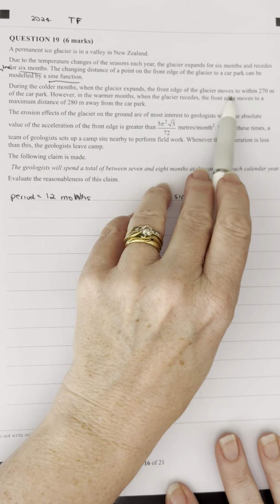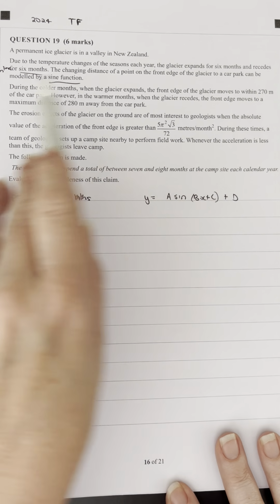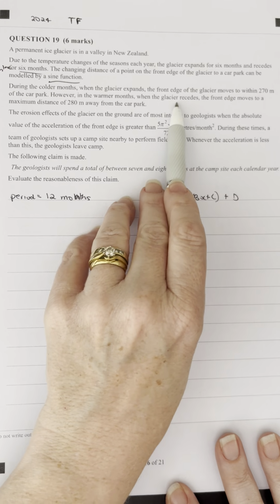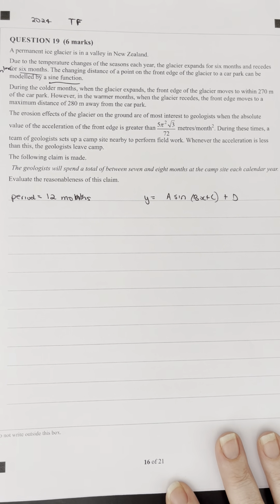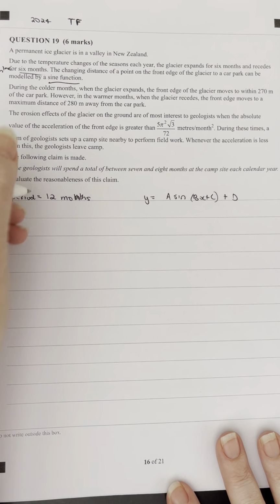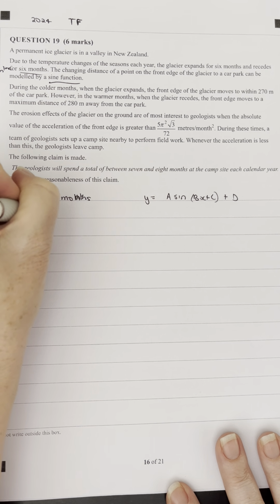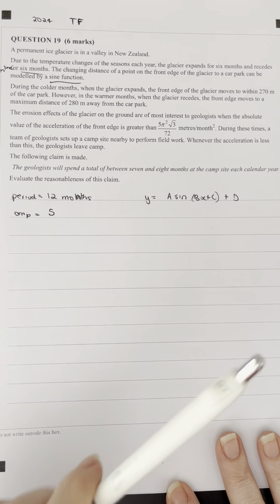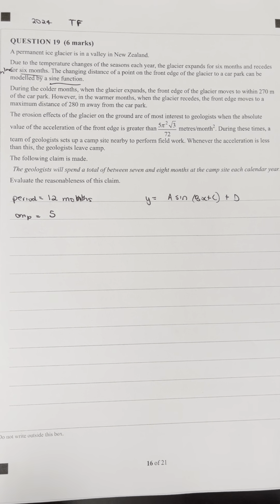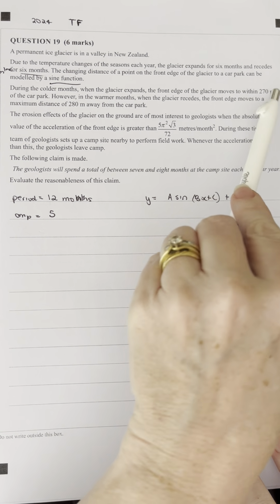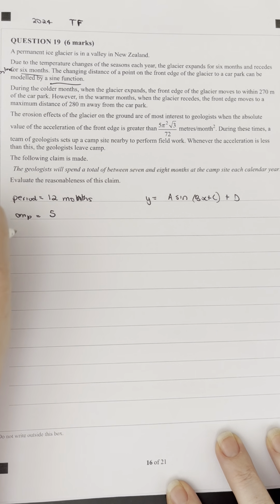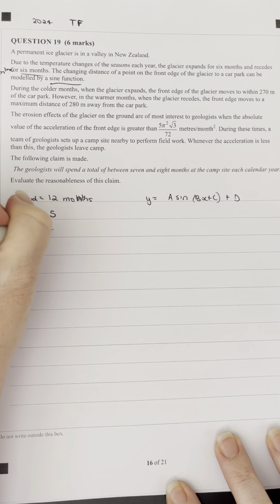So during the colder months, it expands. The front edge of the glacier moves to within 270 metres of the car park. However, in the warmer months, it recedes and moves to 280. So it's a total distance of 10 metres that it's travelling, which means our amplitude is going to be equal to 5, because that's half of 10. Also, we need that mean value, which will be 275, because we've got the 270 and the 280. So our d is equal to 275.